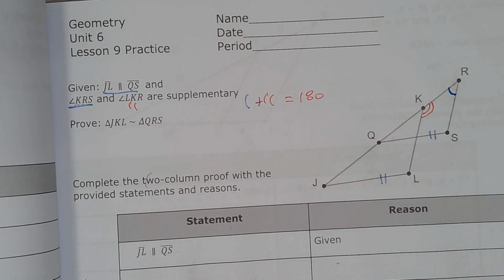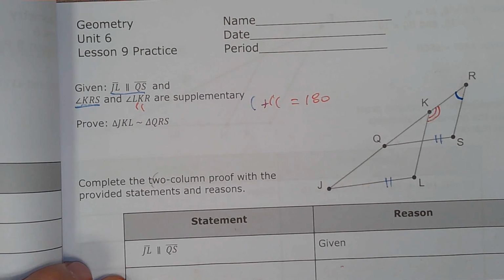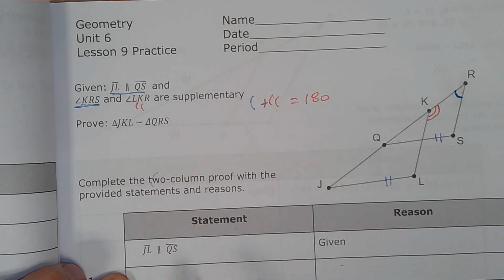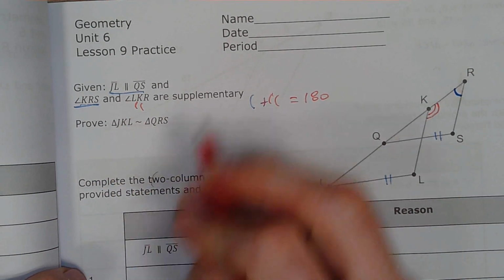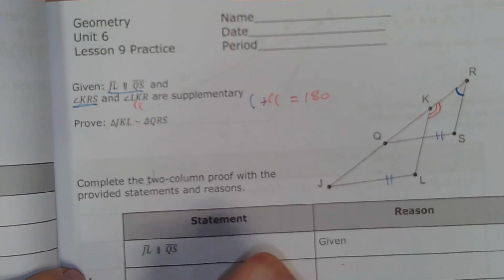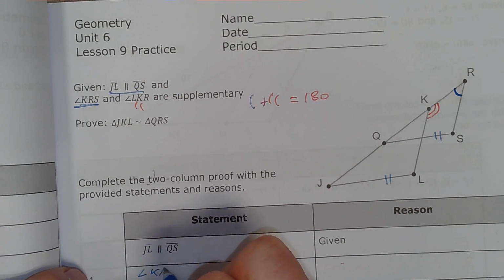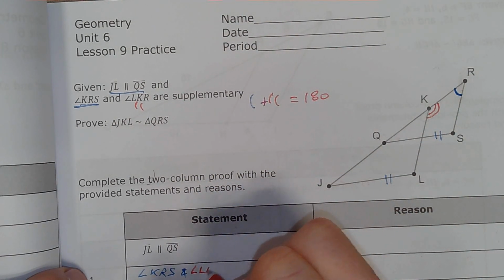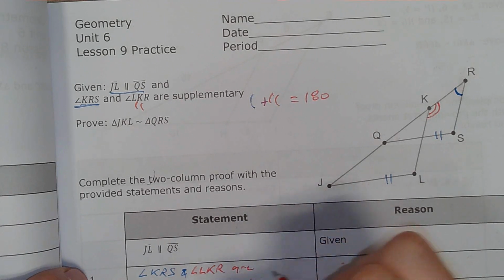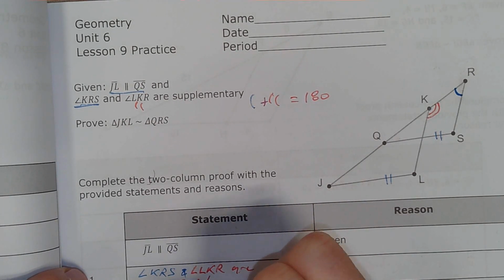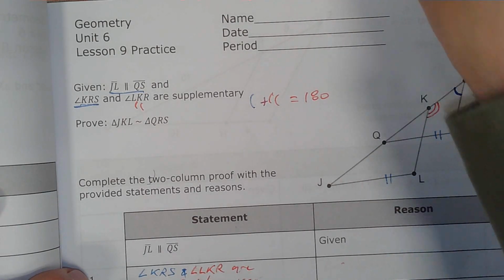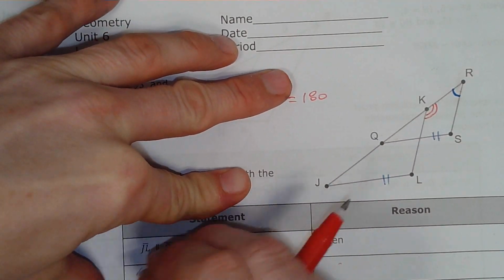Okay, so these two here are supplementary. First things first, this thing here is already given. And then I'll put my other one in here, that angle KRS and angle LKR are supplementary.